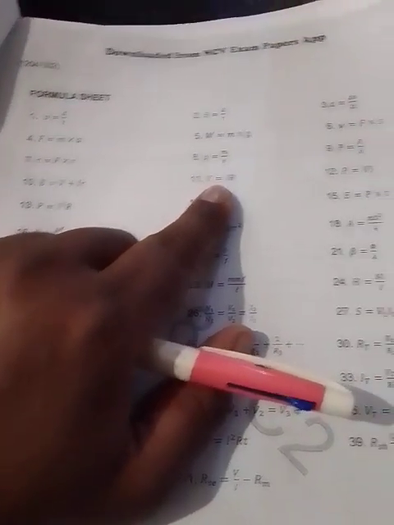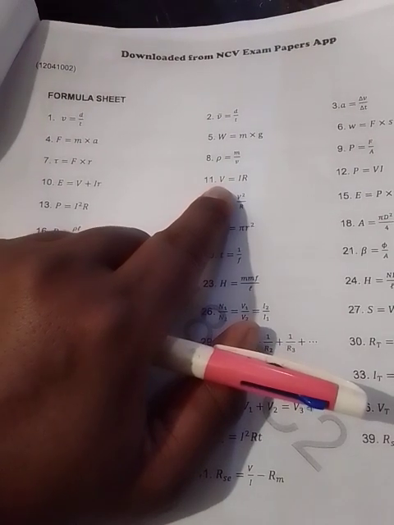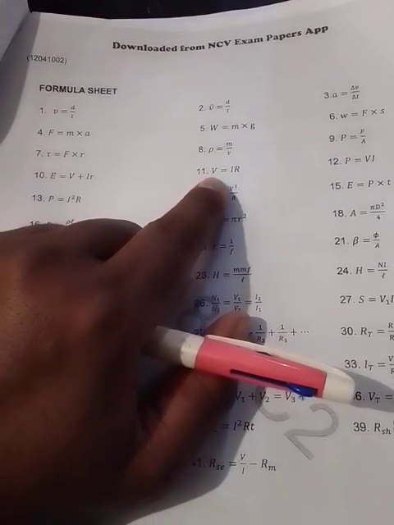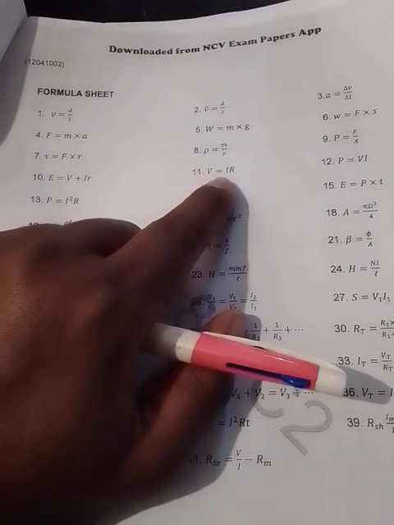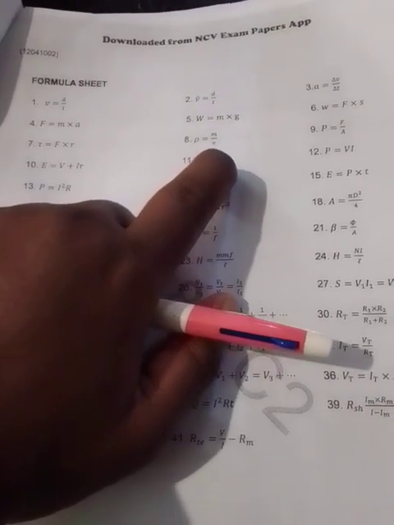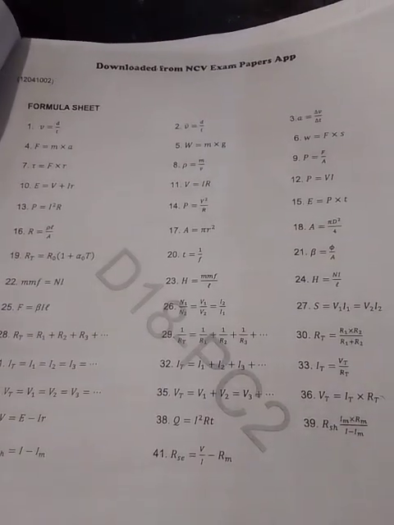Why am I choosing this formula? It's because if you check, voltage has been given, I just recently found I, and I'm looking for resistance, so I can use that formula, right?